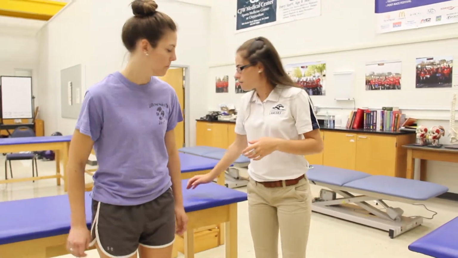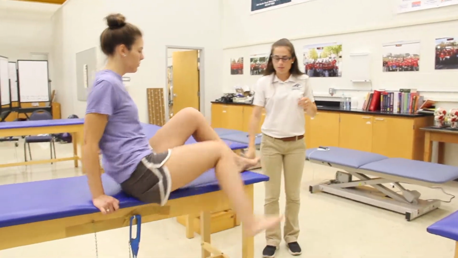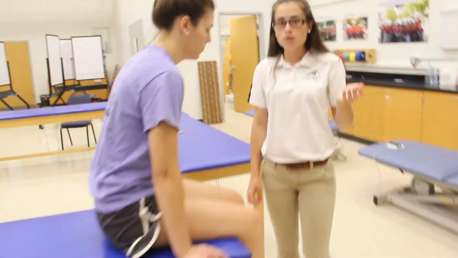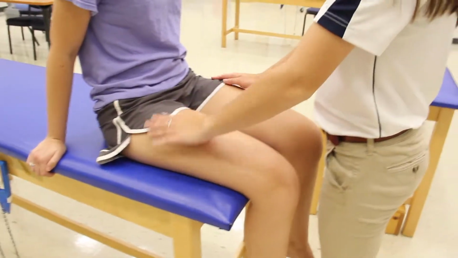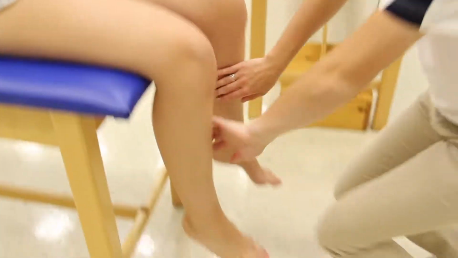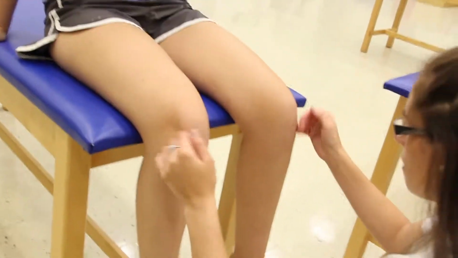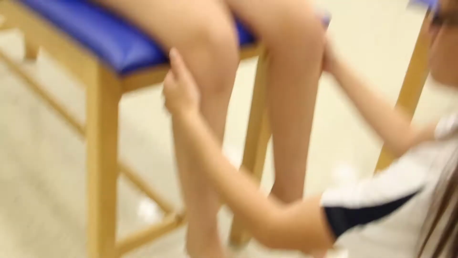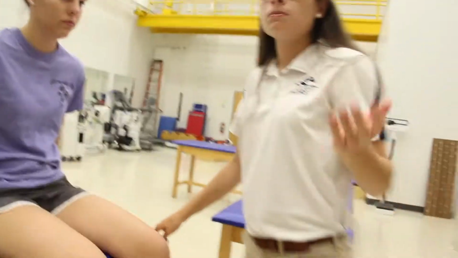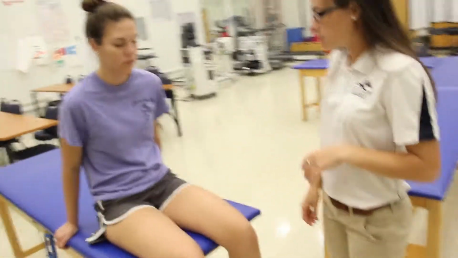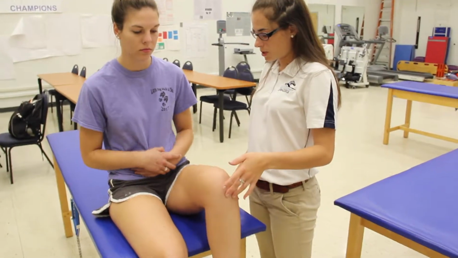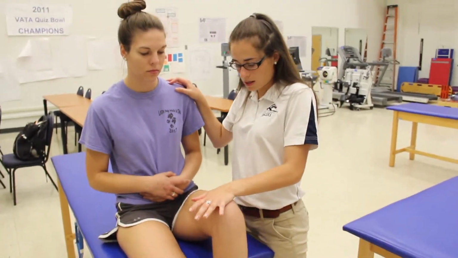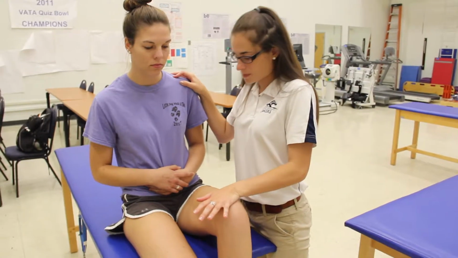So for this, you're just going to have the patient sitting on the end of the table. And first we're going to be doing dermatomes. So for this, we have L1, L2, L3, L4, L5, S1, S2. Next, we can perform the myotomes. So with this, for L2, they're going to be going into hip flexion, so they're going to bring their knee up. They're going to hold this as you apply a resistive force, okay?